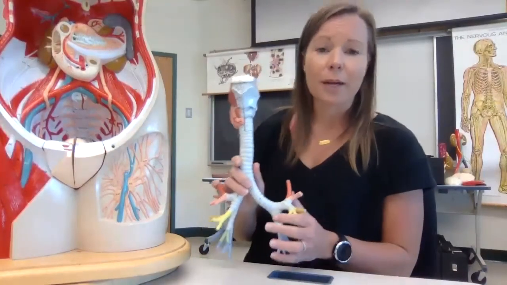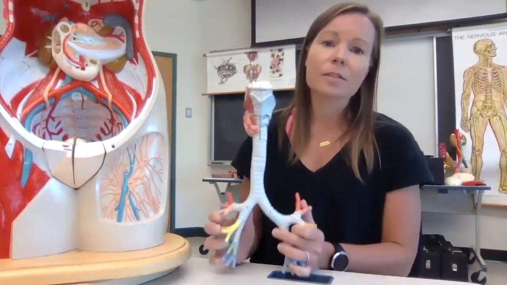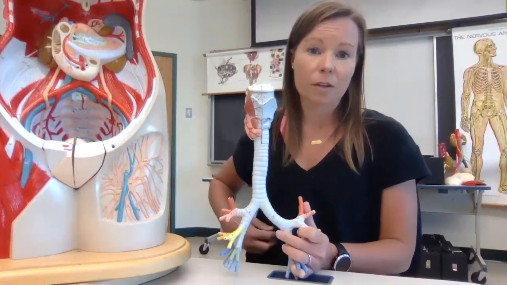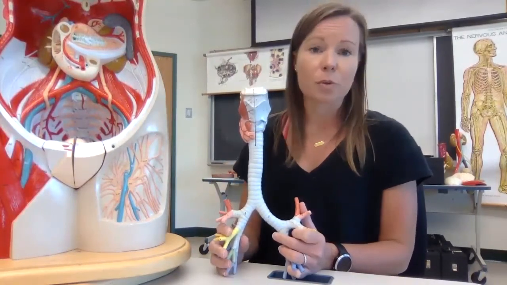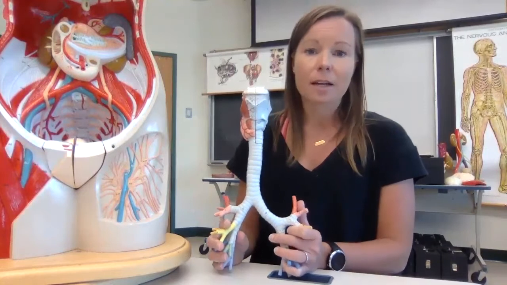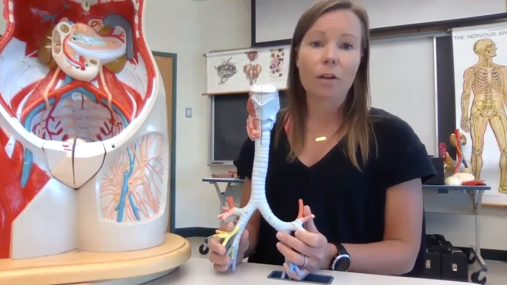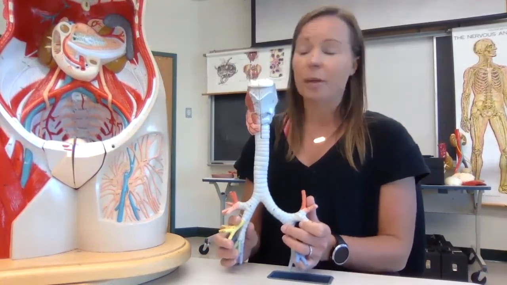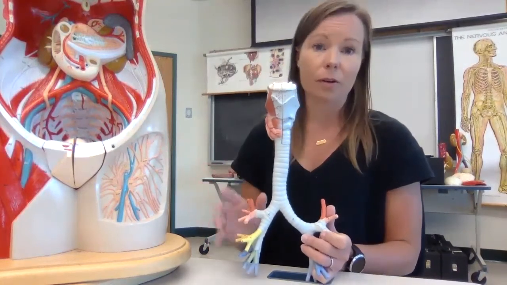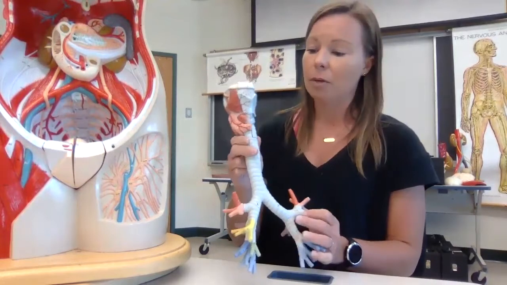I will be reviewing the respiratory models to help you study for your respiratory system test and also for the lab practical. And on the practical, we will be using the three models that I'm going to review right now.